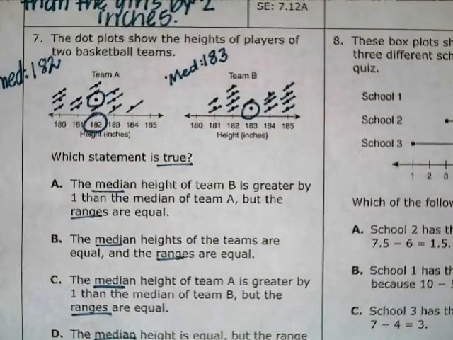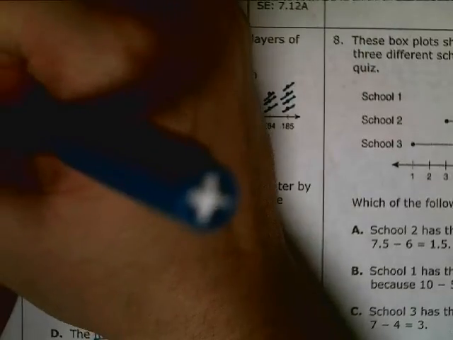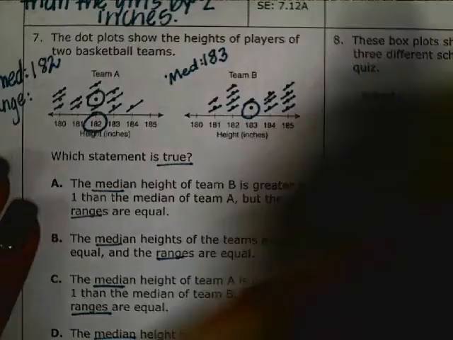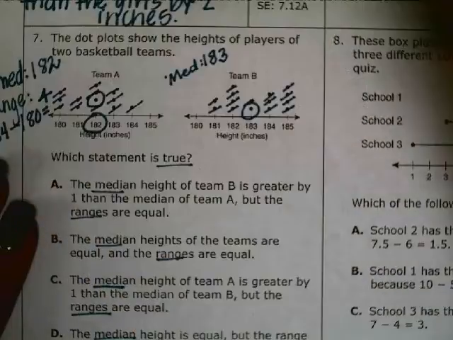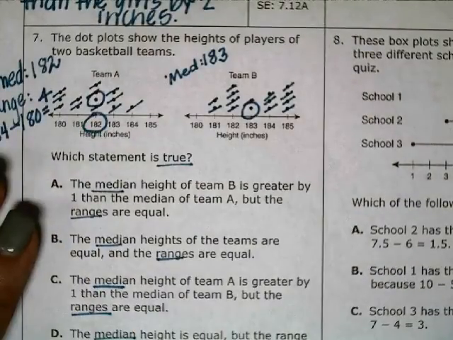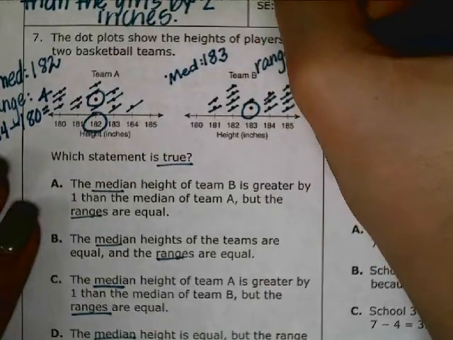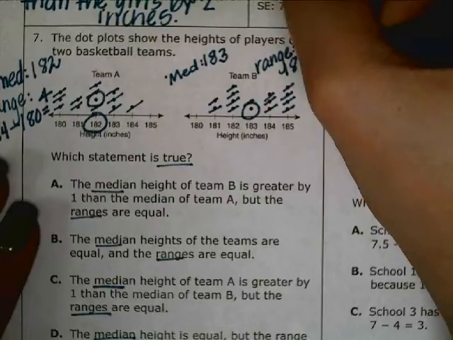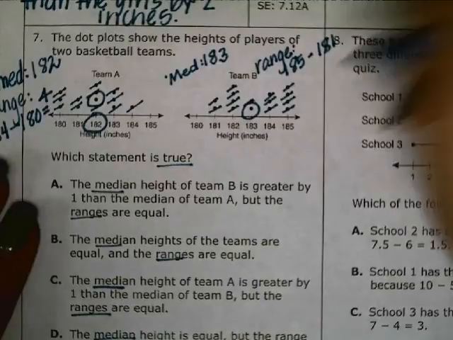Now we need to find our ranges. Our range is our greatest minus our least. So the greatest for Team A is 184, and the least is 180, giving a range of 4. My highest for Team B is 185, and my smallest is 181, giving me a range of 4.